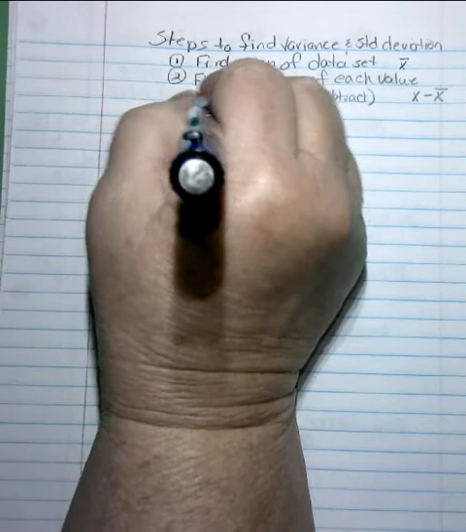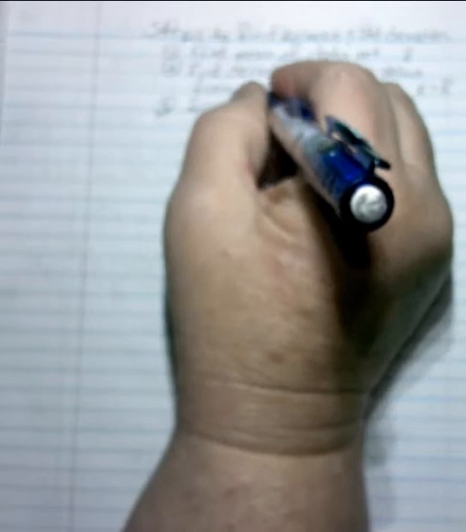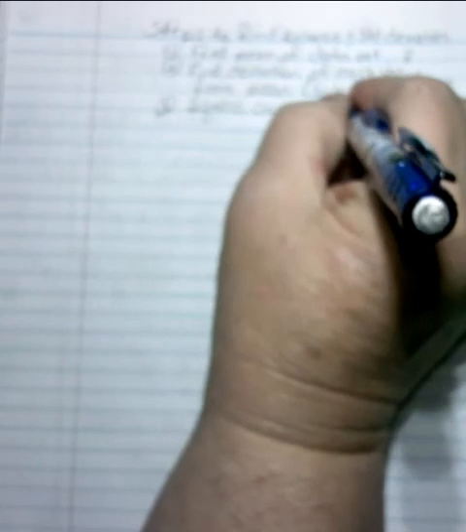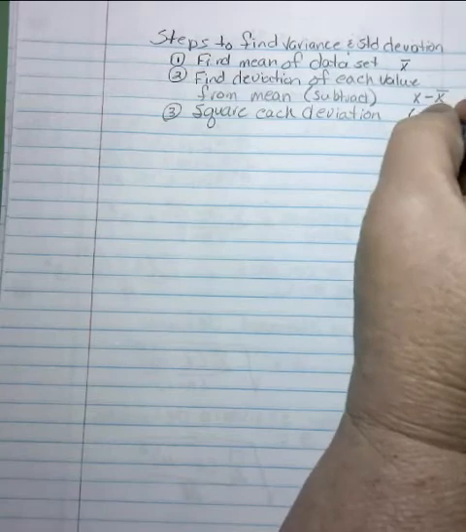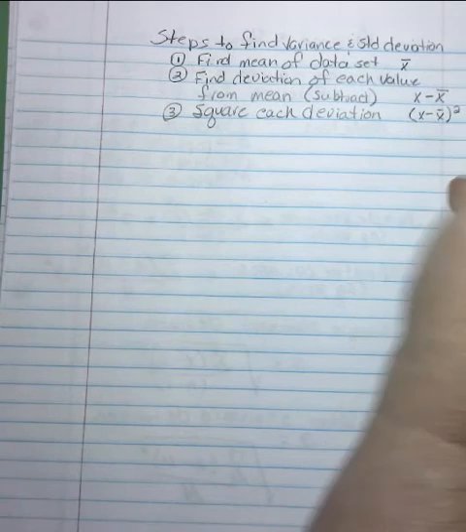The third thing that you're going to do is you're going to square each of those deviations that you found. So that means that we're going to take that value where we did the data value minus the mean, and we square it.